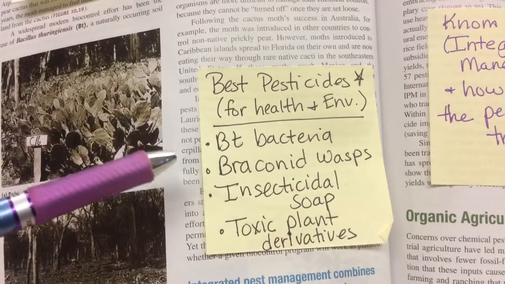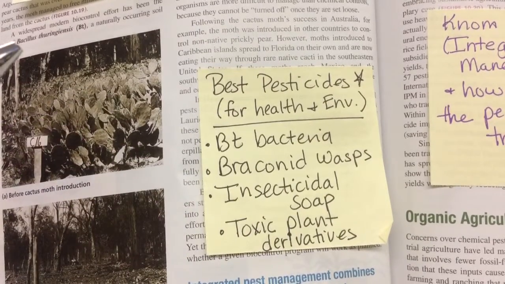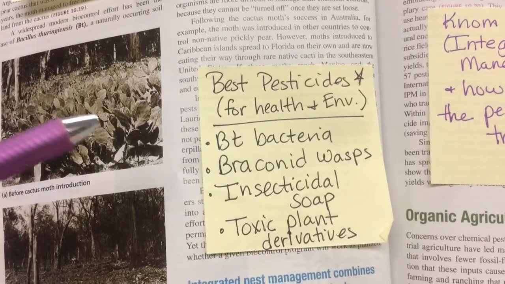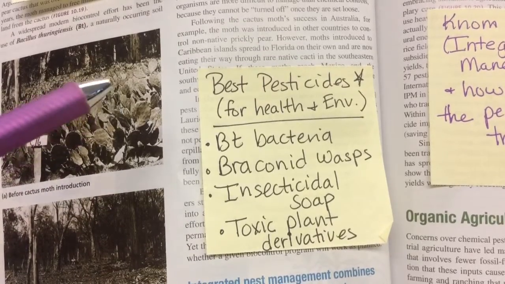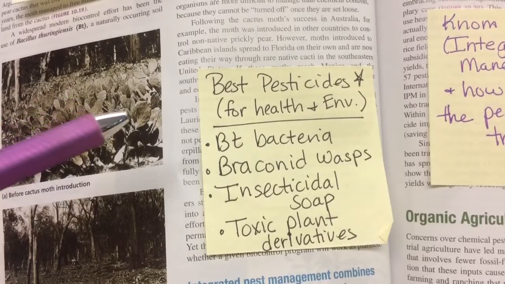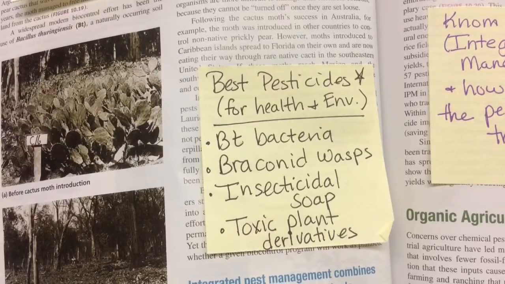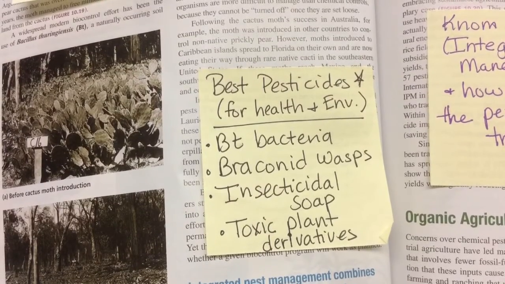And then toxic plant derivatives. Some plants like poison ivy have a toxin in them, and you can spray that on your plants. Now, we don't use poison ivy because then when humans touch the crops, they would get a rash, but there are other types of toxic plants that we do spray on crops to prevent the bugs from eating them.